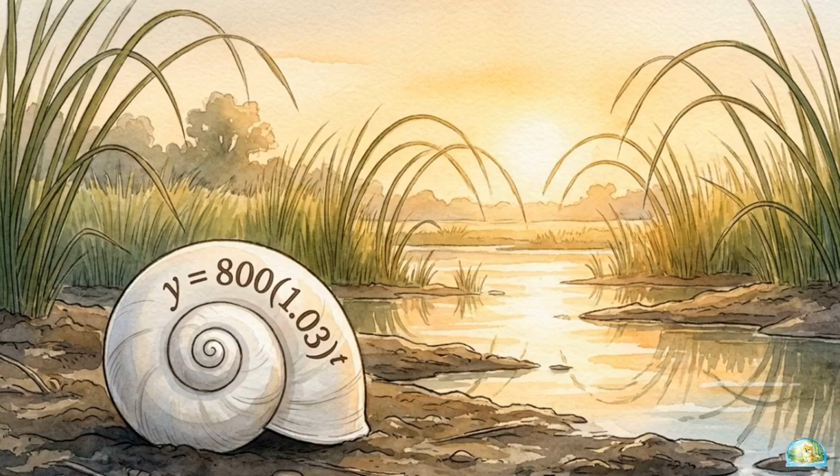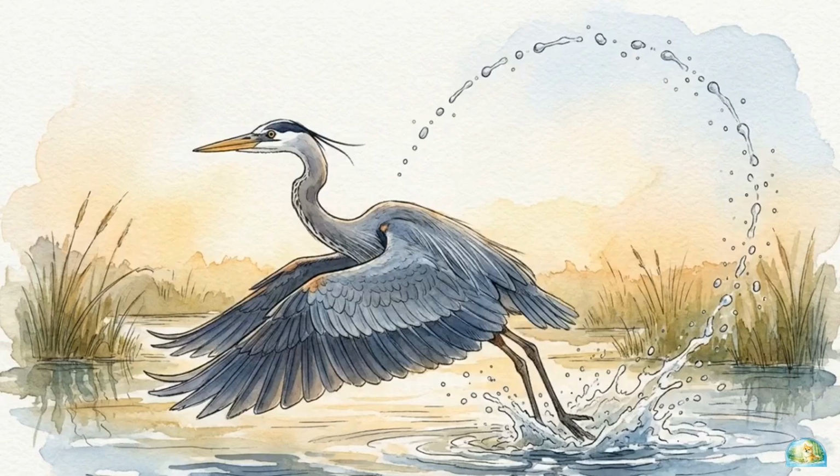Take a look around. Which specific mark in the environment proves the mathematical relationship to you? And how does the natural action of the animals make that mathematical relationship a physical reality?